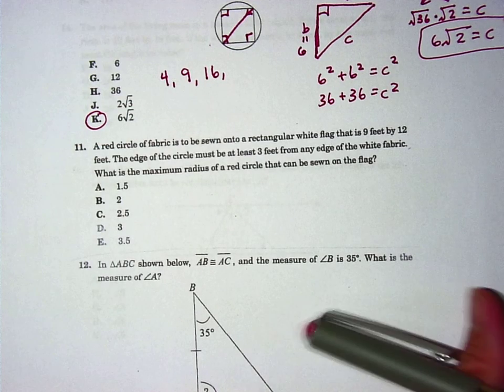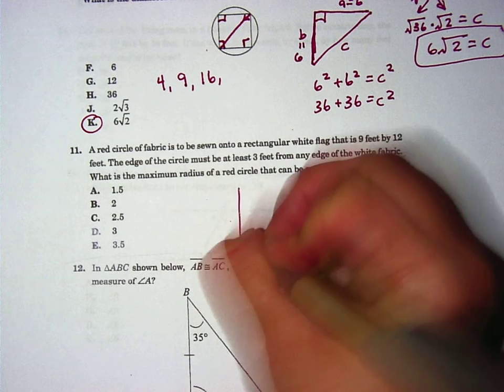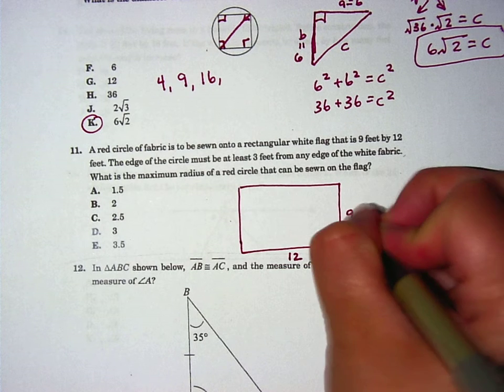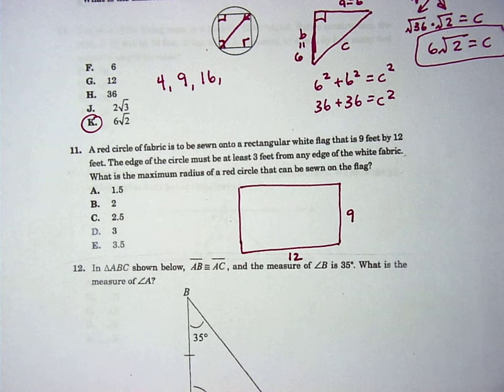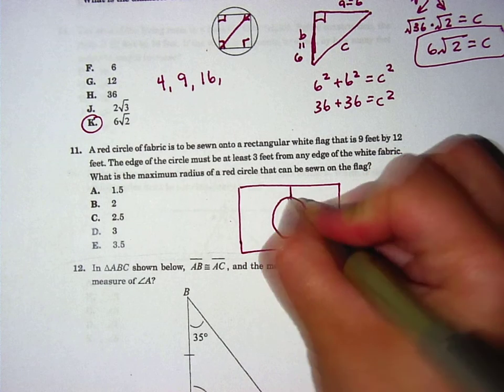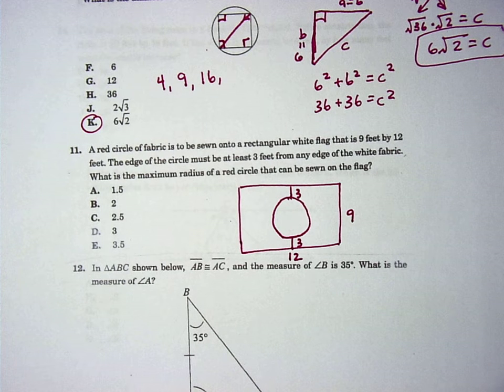A red circle of fabric is to be sewn on a rectangular white flag that is 9 feet by 12 feet. Okay, so we got a flag that is 12 feet by 9 feet. The edge of the circle must be at least 3 feet away from the edge. Okay, so there's a circle here like this, and this needs to be at least 3 feet on either side. What's the maximum radius of a circle that can be sewn onto the flag?